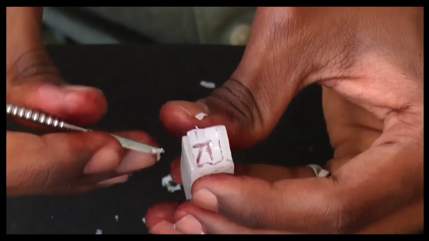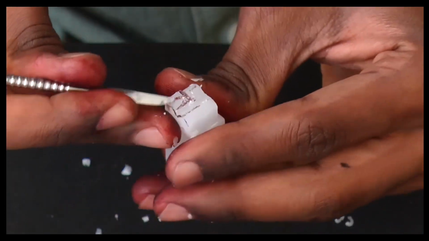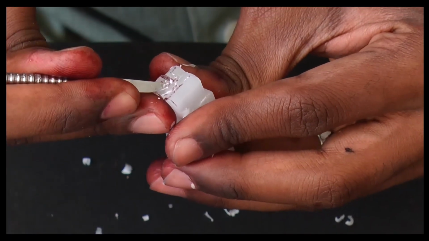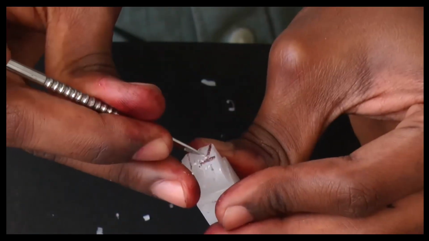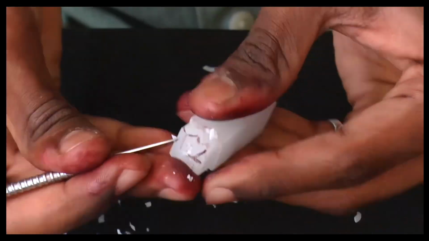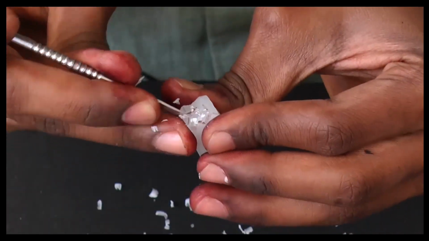And when you're doing these 2 cusps, be very careful, because these are very delicate, very small cusps.